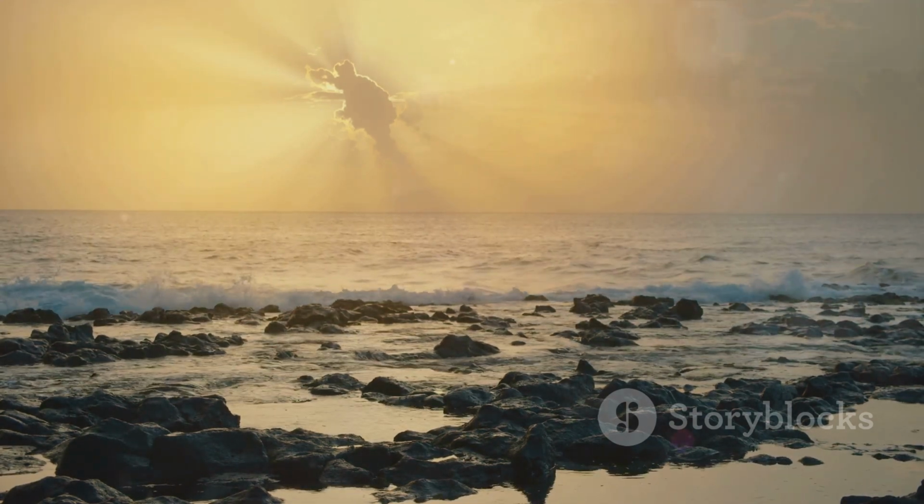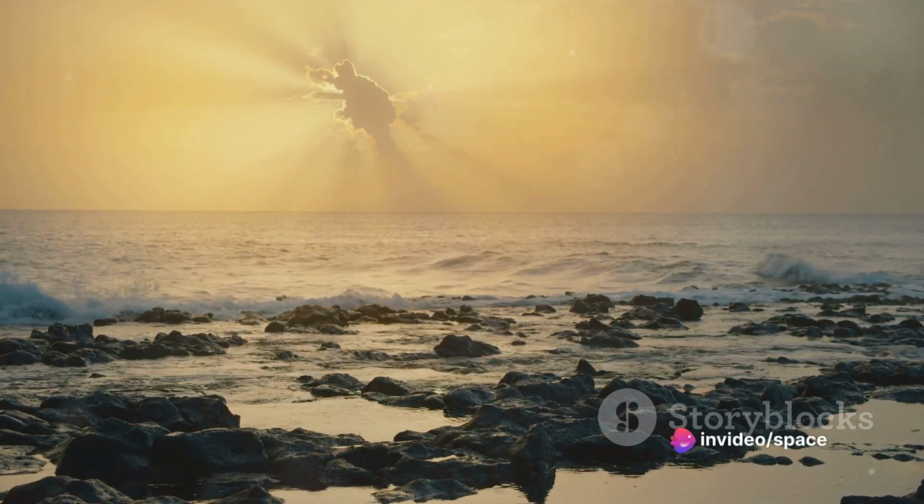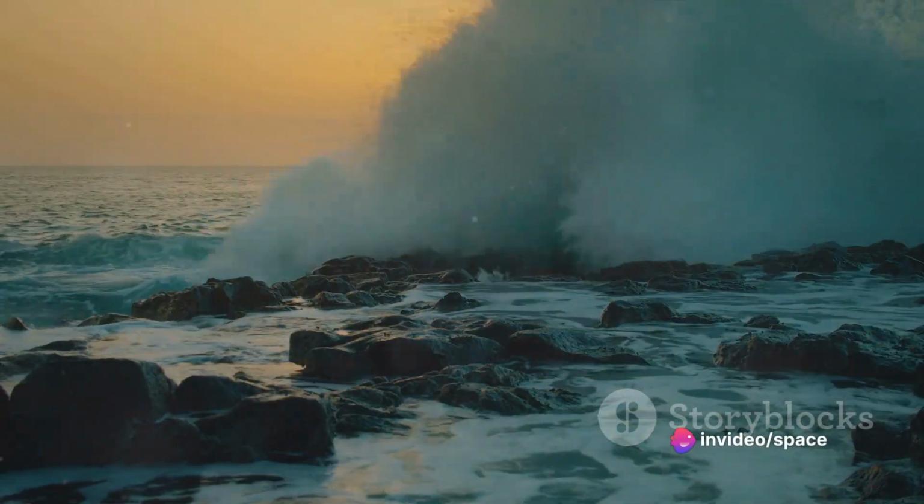However, there's another side to this story, and to our Earth. On the side of the Earth opposite to the moon, there's another high tide.